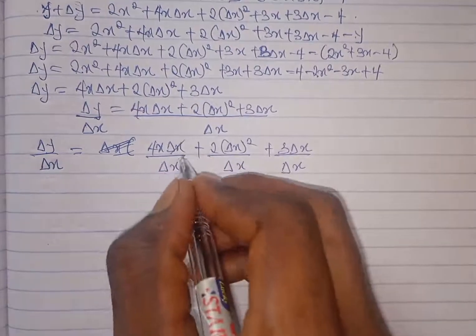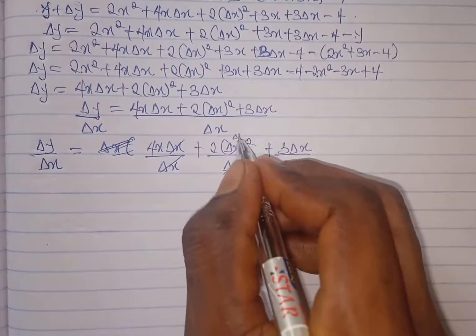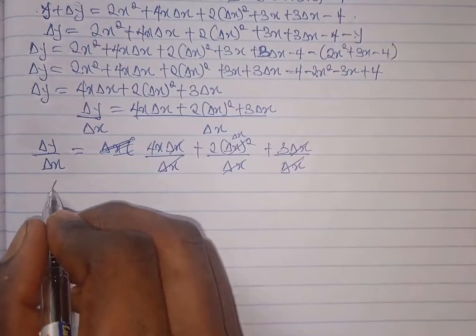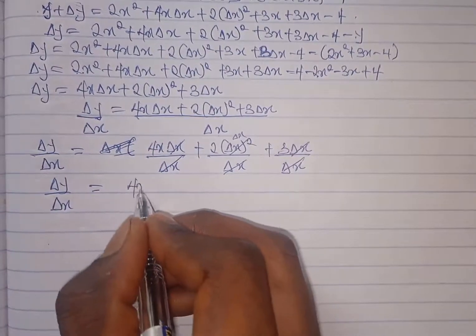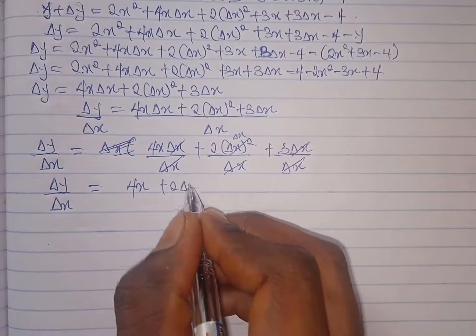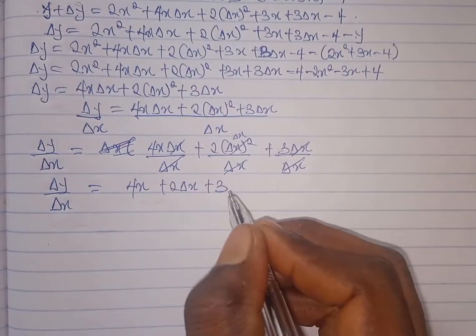You discover that this cancels this, this cancels this, leaving 2 change in x, and this cancels this. Therefore change in y over change in x will be equal to 4x plus 2 change in x, then plus 3.